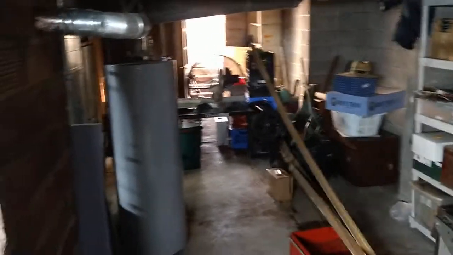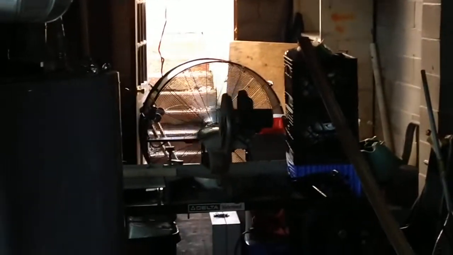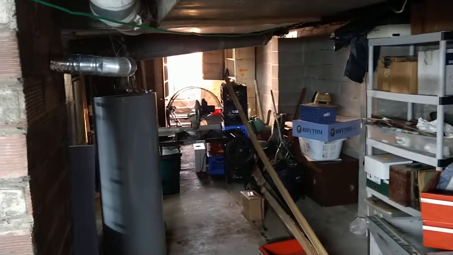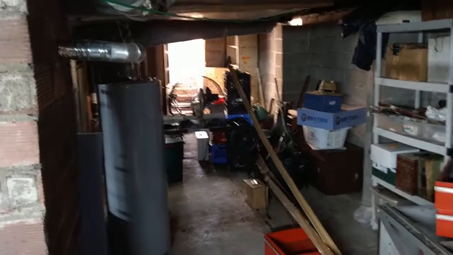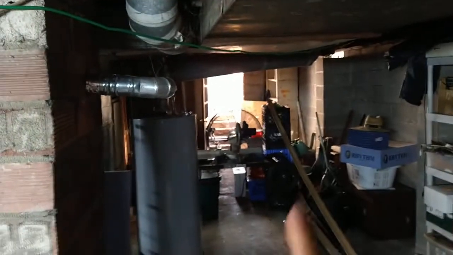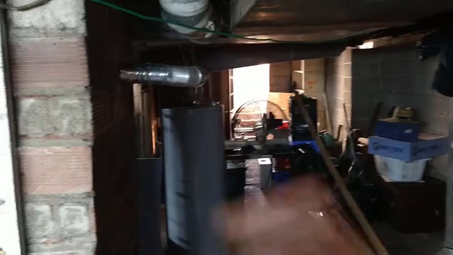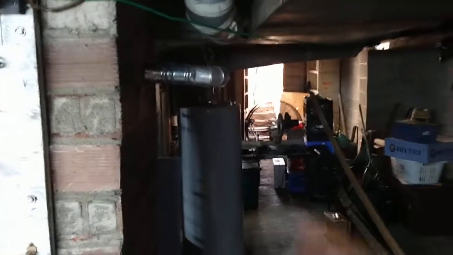That fan will blow enough CFM that it'll draw the air wherever you guide it. But you have to guide it because this room is rather wide. It's too much volume of air in here for that fan to do it all in one channel. I might actually put the fan at the top of the stairs and then put plastic up to the point so it just draws it straight up that stairwell.